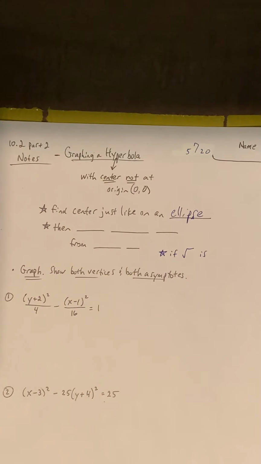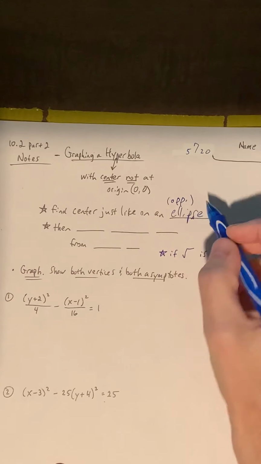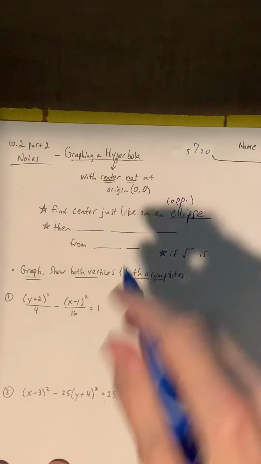Okay, so the numbers inside the parentheses by the x and the y is what's going to give you your center point coordinates. So the number inside by the x coordinate, the number inside by the y coordinate. But remember, you have to think opposite. So if, for instance, you're subtracting 5, it's really a positive 5. If you're adding 8, it's really a negative 8. Okay? So keep in mind opposite. Just like we saw for the center point of an ellipse.